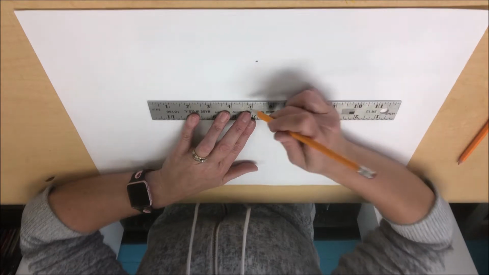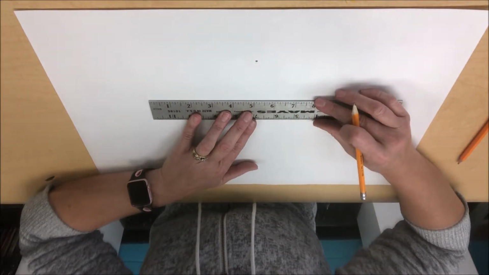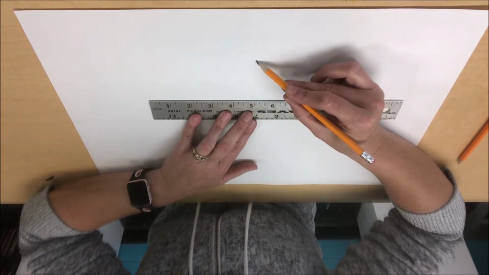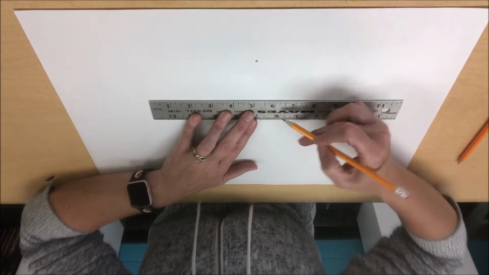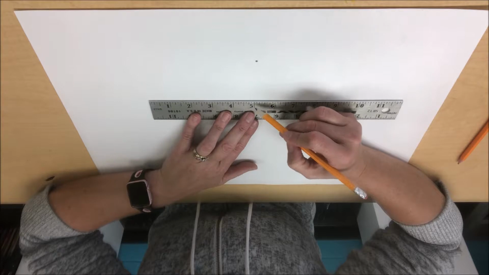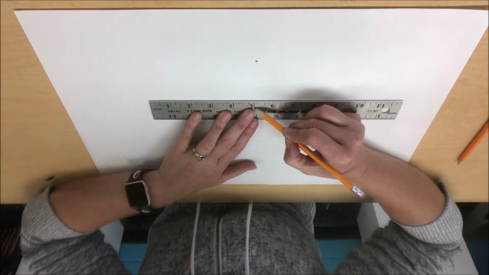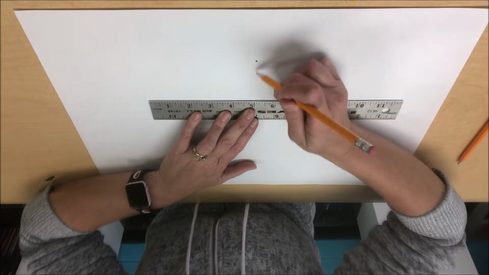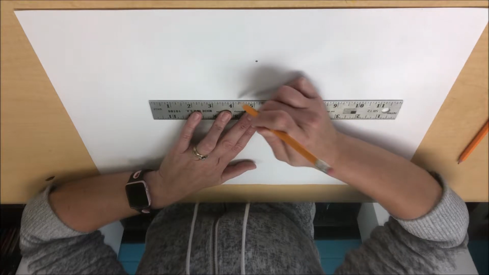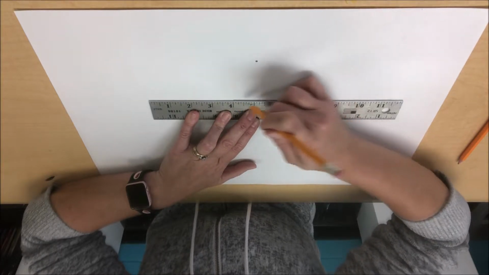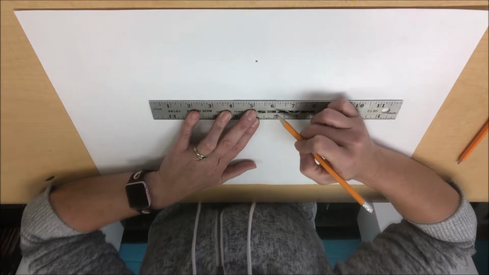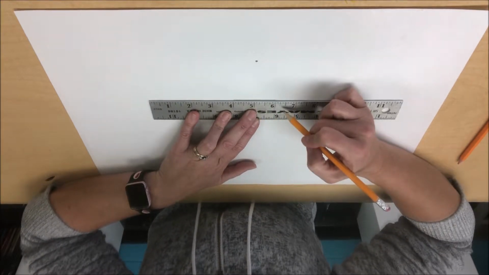My vanishing point is here. Based on where I have the ruler, I'm just going to line it up. So I have 5 inches right here, so it's in line with my vanishing point. If I draw a line here from 4 to 6, I know that's going to be about 1 inch on both sides. So the back of my bed's going to be about 2 inches long.